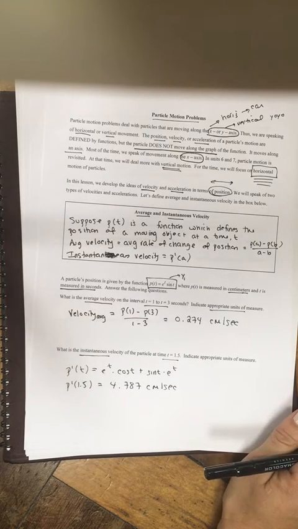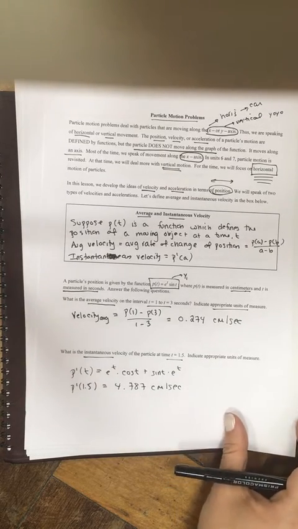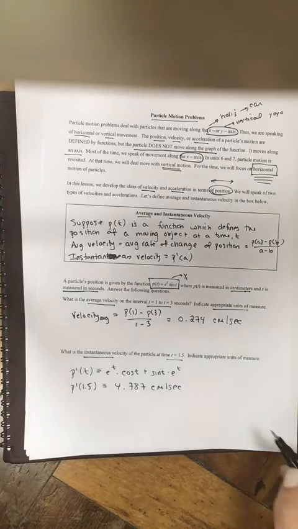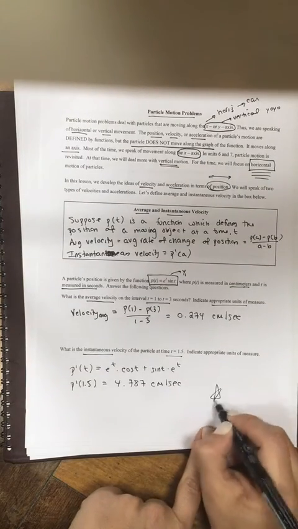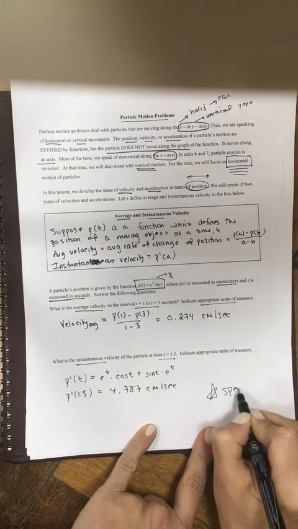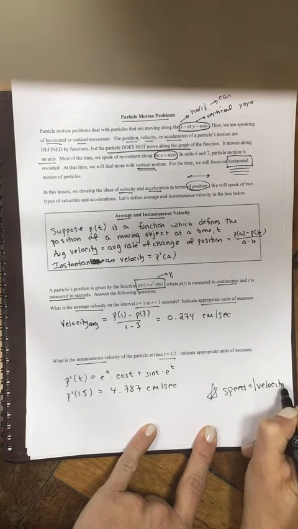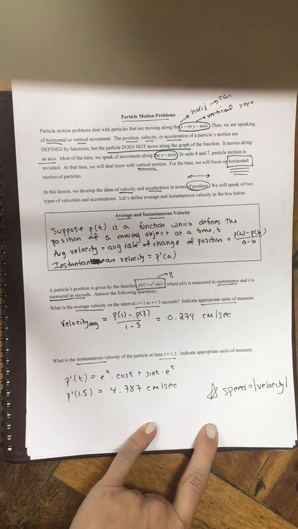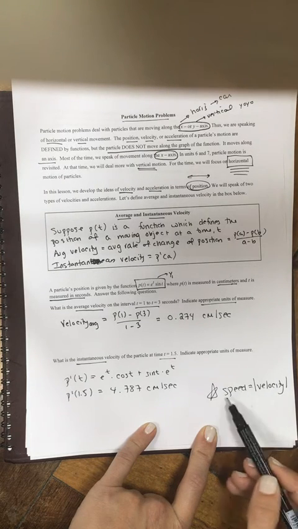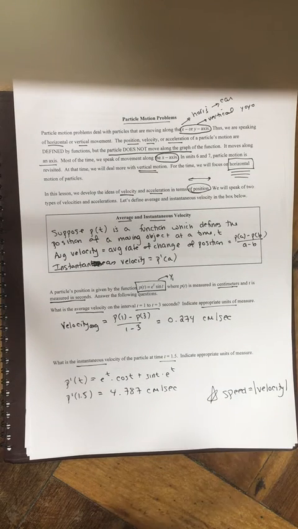Okay, let's see, what else? I just want to make kind of a random note before I forget it, because I know it comes up in the classwork questions, and so if I don't revisit it later, at least you see it here. Speed is equal to the absolute value of velocity, meaning that speed is always positive. Velocity has direction, speed does not.